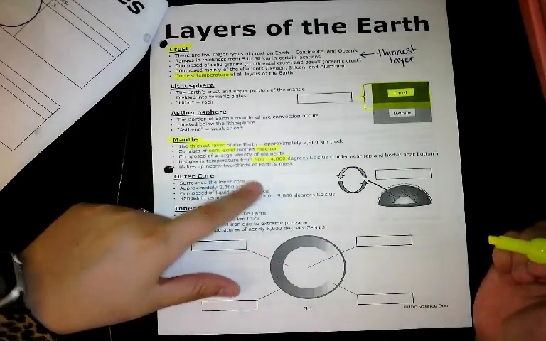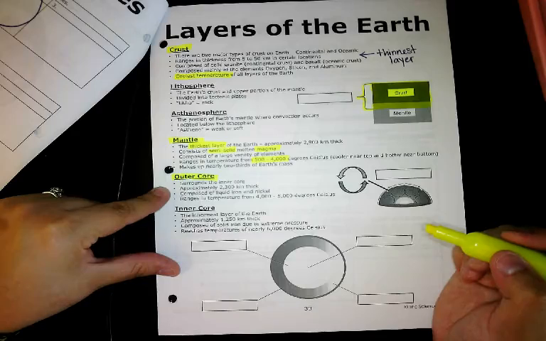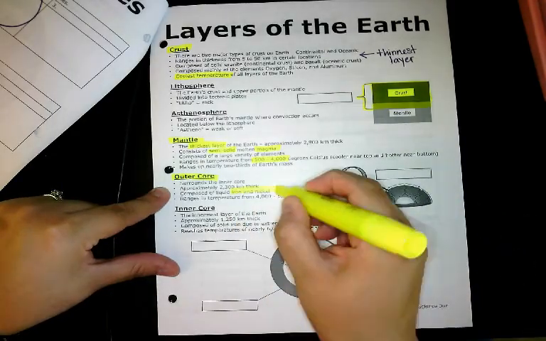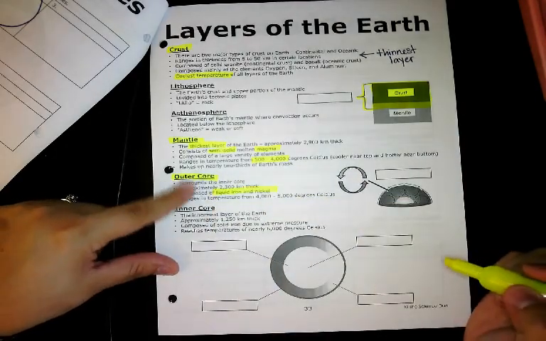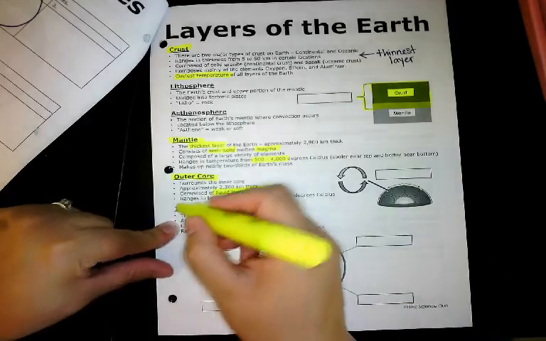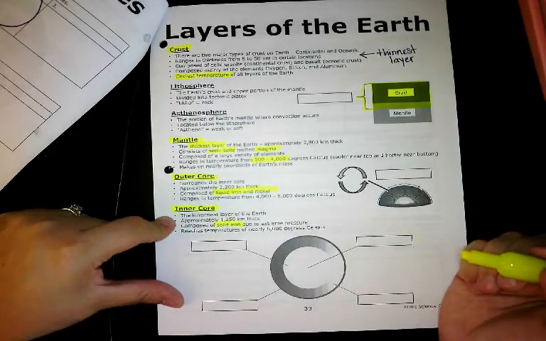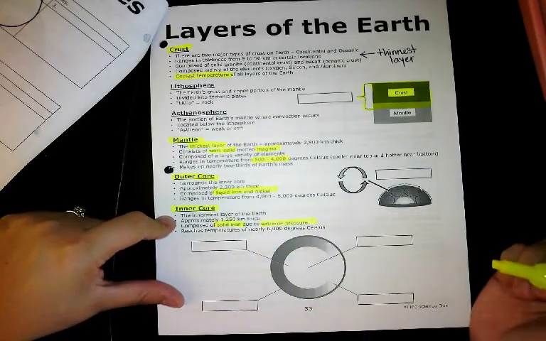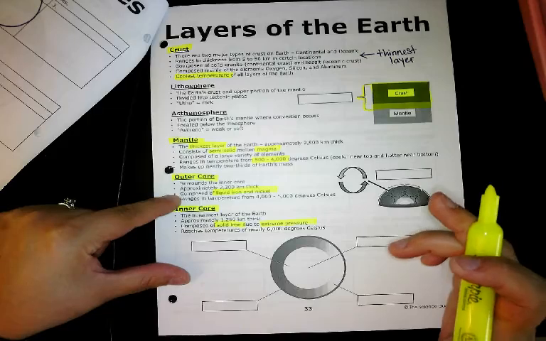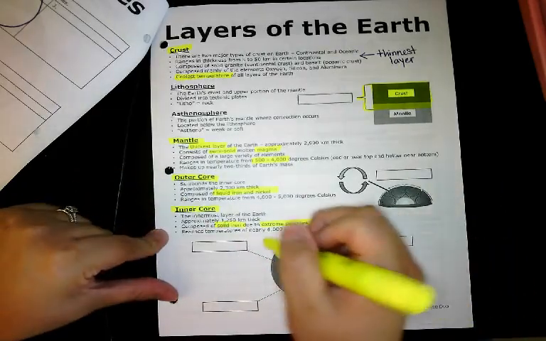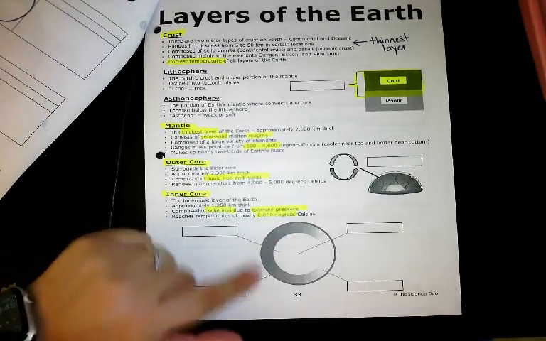Then we have the outer core, right? This one is made up of iron and nickel. It's made up of liquid iron and nickel. That's important, right? This is molten metals, liquid metals. And on the inside we have the inner core, right? It is solid metals because of the pressure. That's important for you to know, right? The inner core is solid even though it's the same thing as the outer core, right, because of all the pressure that the Earth's putting on it. And it is the hottest, right, at 6,000 degrees Celsius. So it only gets hotter as we go to the middle, okay?